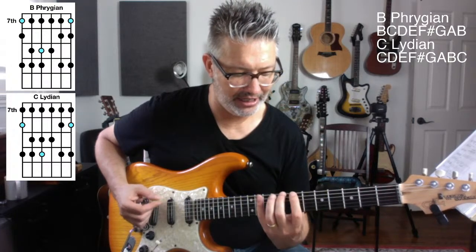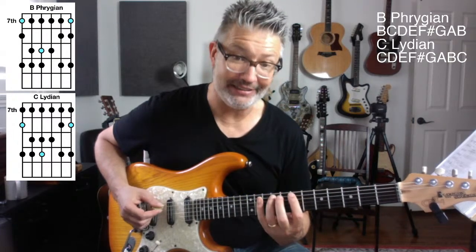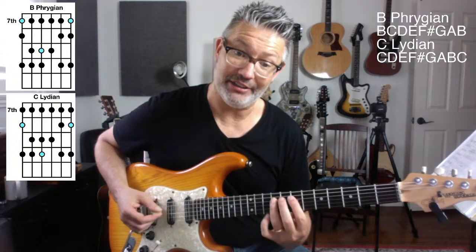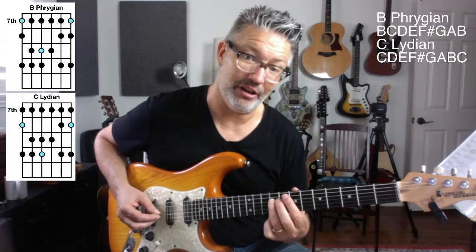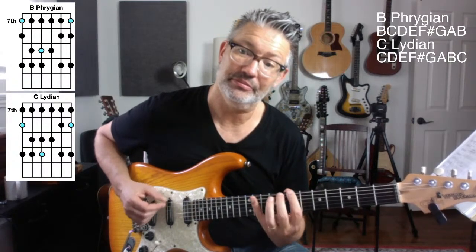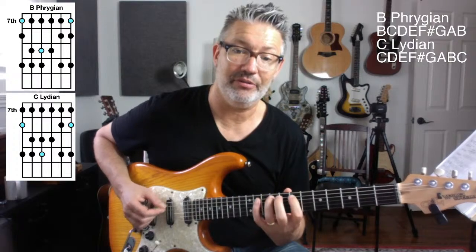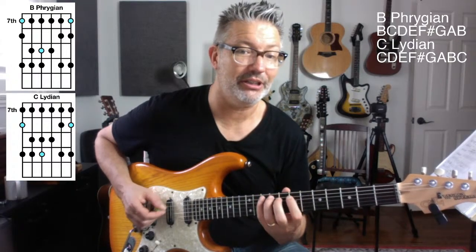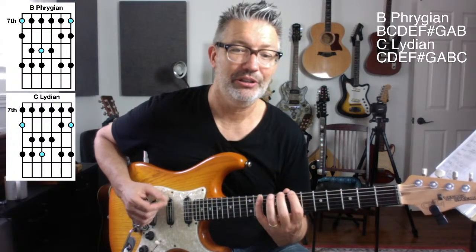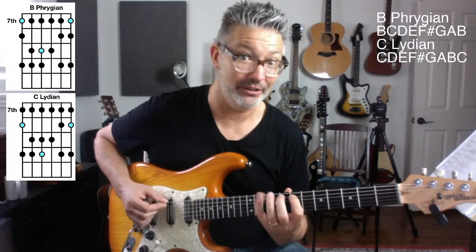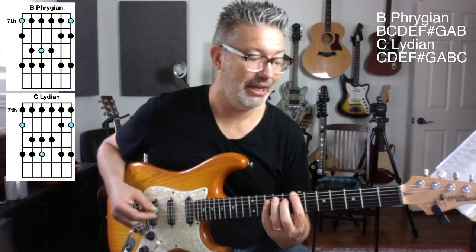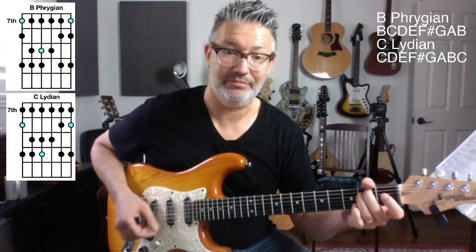Okay, so we have fret wise 7, 8, 10, 7, 9, 10, and then 7, 9. And that gets us our full octave of the B Phrygian. So you can kind of practice that if you want. It definitely has a cool tonality to it. And like I said, it works technically.